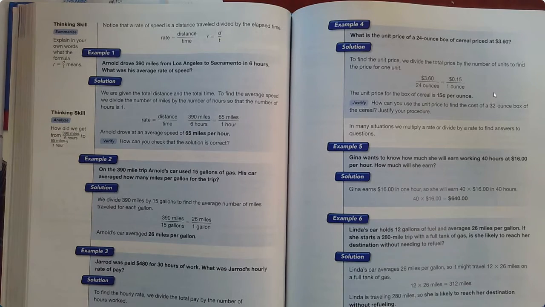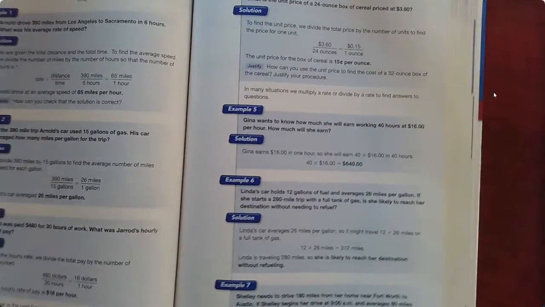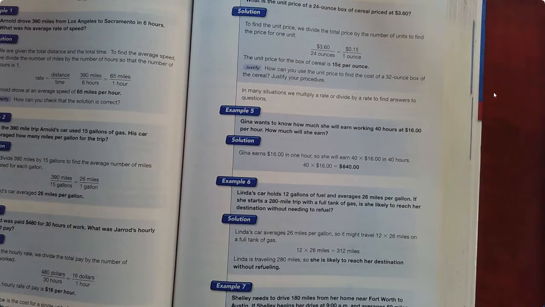so this isn't too difficult of work. It's sort of like an average. It's sort of a proportion. It's kind of right there in the middle. I think you guys will do just fine on it.